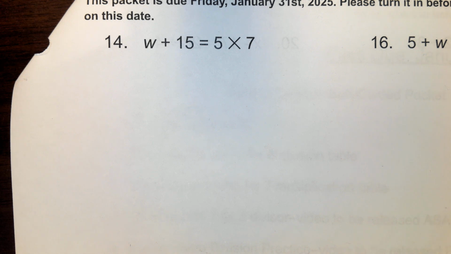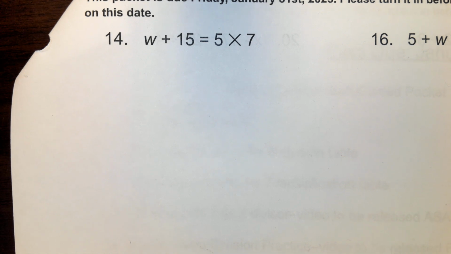Okay, third grade, we are still on lesson 76 packet. This is some more extra practice. This is page 11. So let's go ahead and get started.